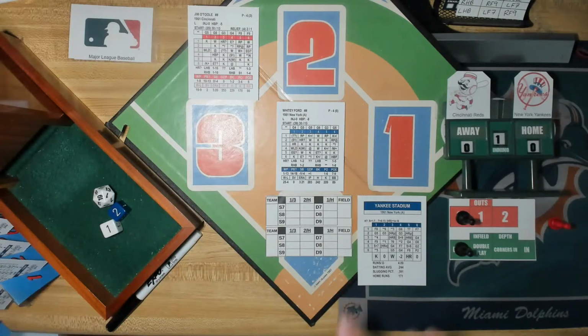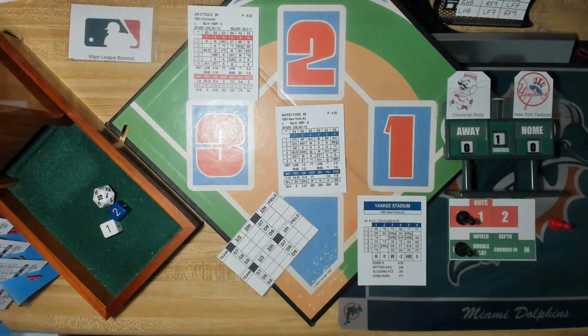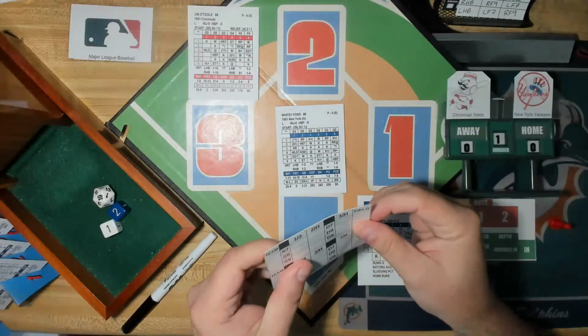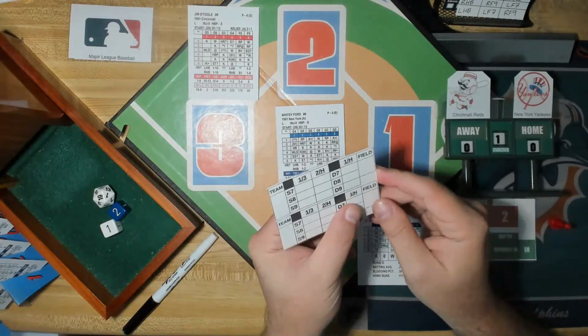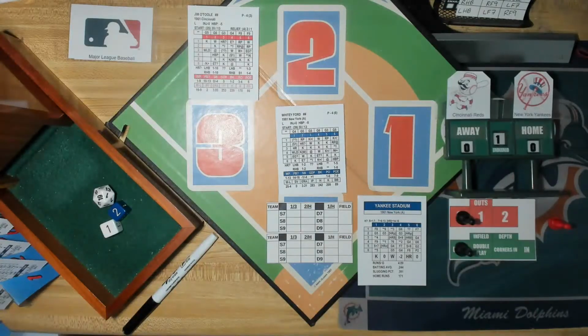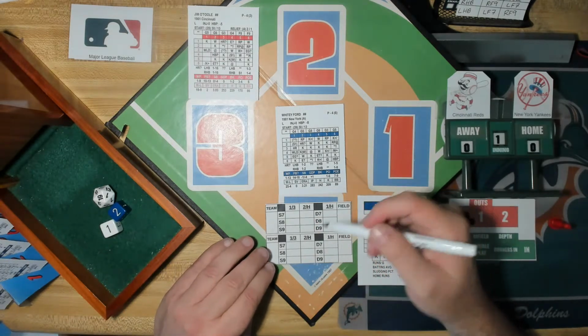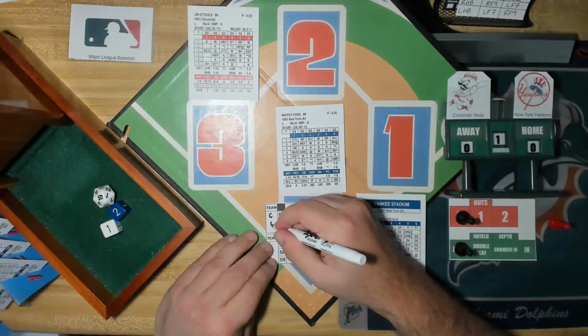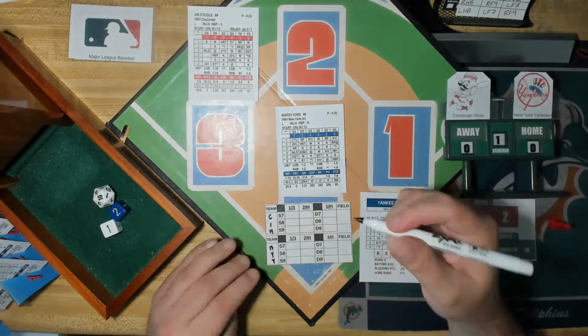So what I'm going to do first is I'm going to show you how we create the card. I created a card and I put it in a card sleeve that I use for Marvel Champions and things like that. Slides right in so it can be reused. The first thing we got to do is we're going to go ahead and find out the outfielders, and we're going to usually do the visiting team and the home team. So the visiting team I write up as Cincinnati, and the home team, of course, is the New York Yankees.